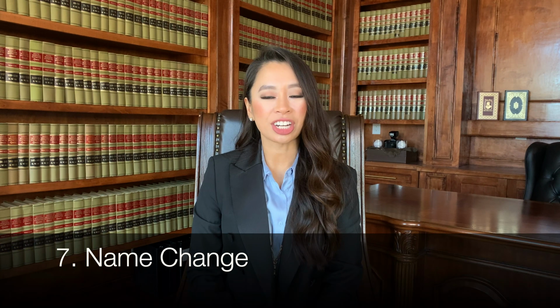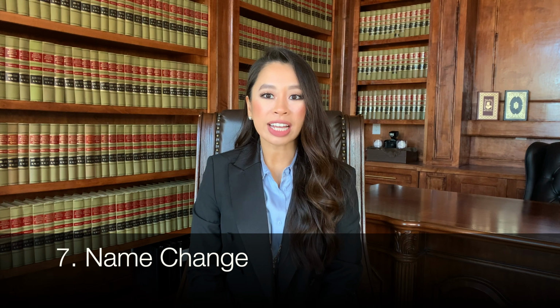Number 6, taxes. This section will address how taxes will be handled for the year of divorce, how tax refunds will be split, and the exchange of information that will be necessary for the respective parties to file their future taxes. The seventh section is a name change. If a spouse is seeking to change their name back to their maiden name, it is requested in this section.